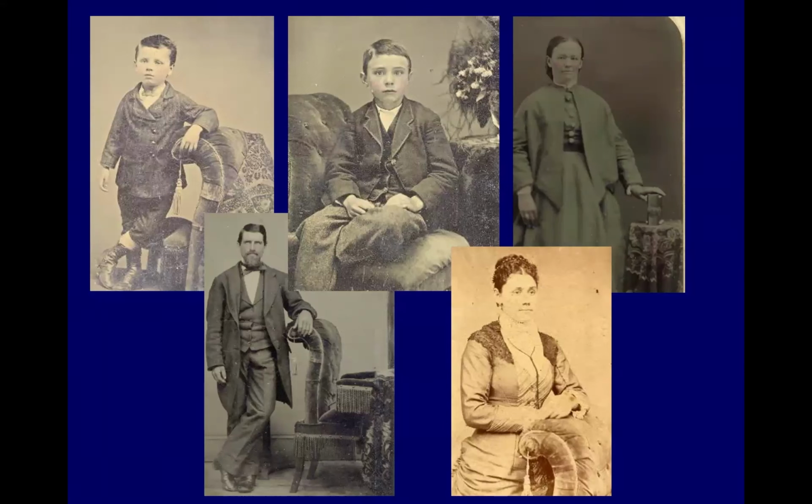Here's another example, right? So these are all from the same photography studio. These first four photos are all the same family. So we can see chair, chair, tablecloth, tablecloth, tablecloth, tablecloth, chair. So you can see they're all tied together based on the props that they're using. We can see that the photo in the bottom right isn't a tintype like the others. This one is a carte de visite, a cabinet card, and it actually has the photographer's name listed on it.